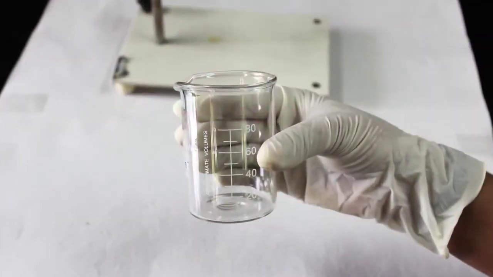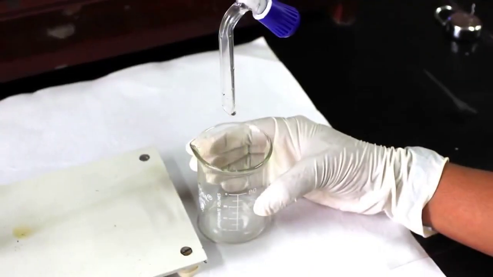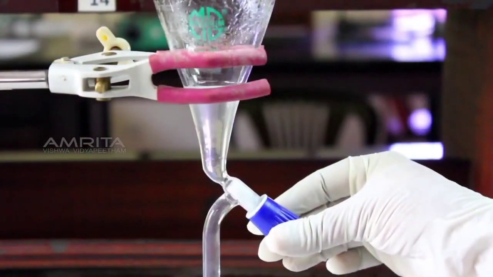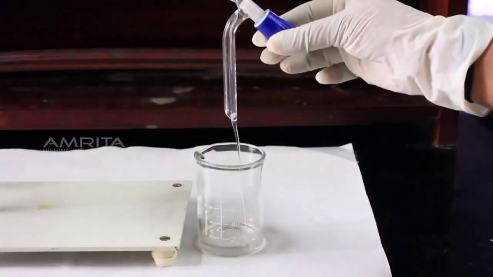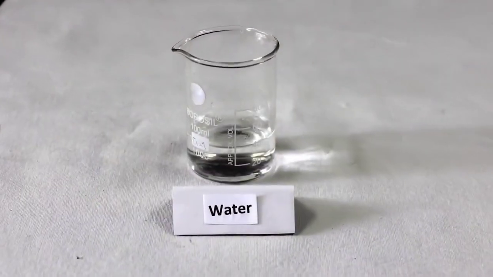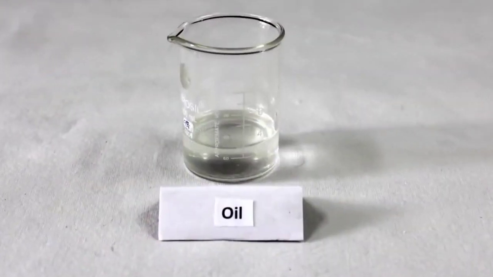Take another beaker and place it below the separating funnel. Open the stopcock and now collect oil from the separating funnel. Finally, label the two components transferred into the beaker as water and oil.